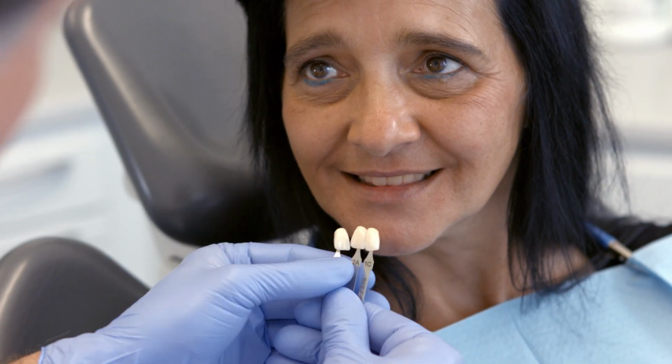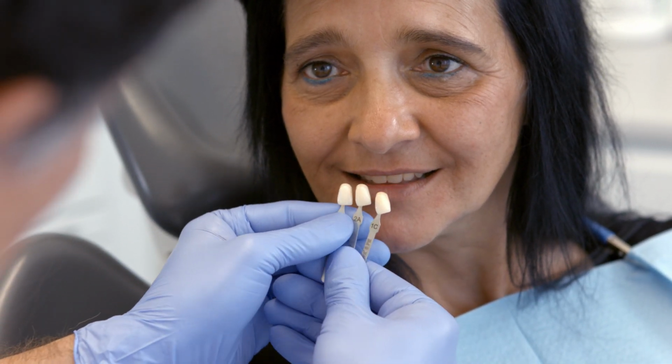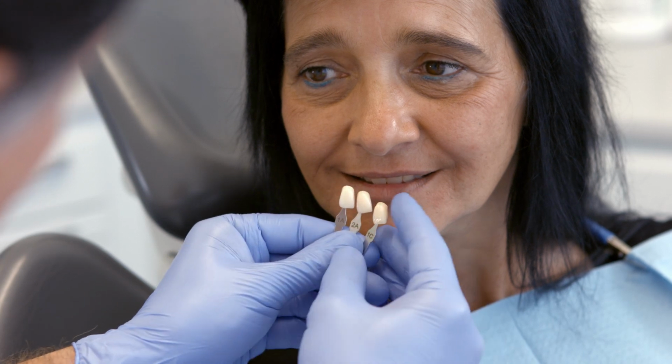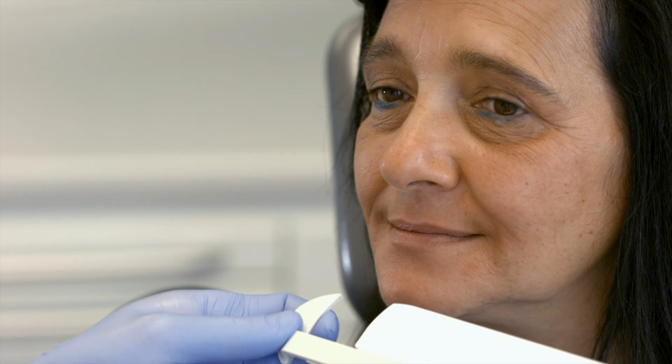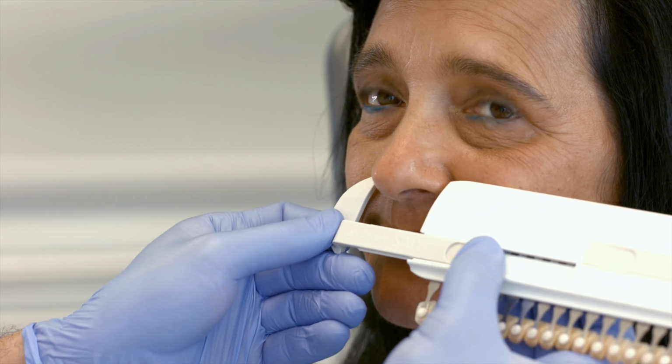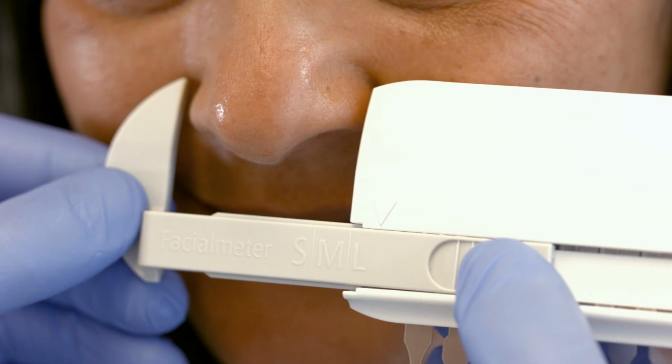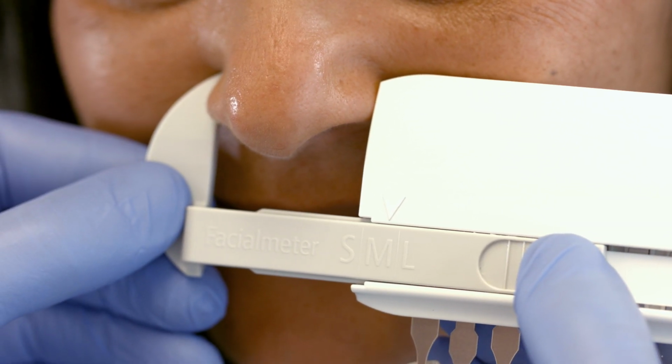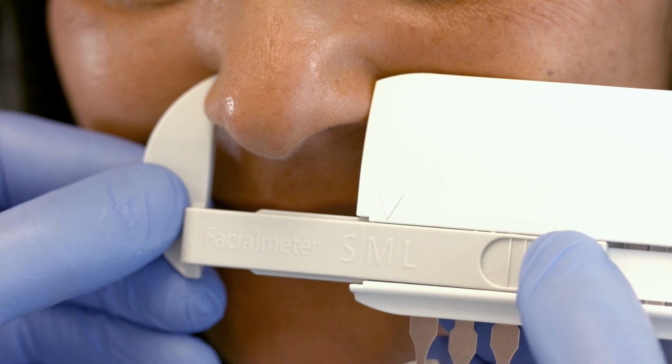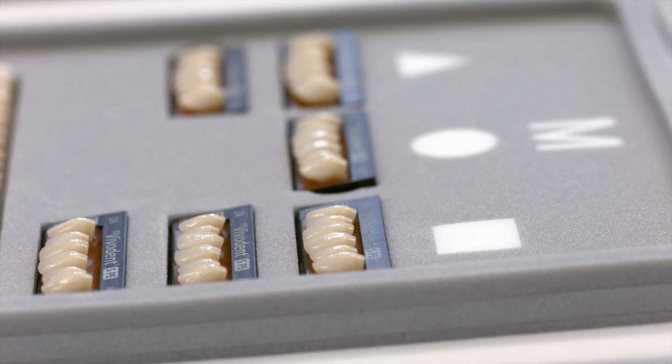You can also determine the shape, size, and position of the teeth on the basis of old photographs of the patient. Use the facial meter to measure the interocular width of the patient's nose. The value measured with the facial meter corresponds with the tooth size ranges small, medium, and large displayed on the reverse of the Shade Guide.